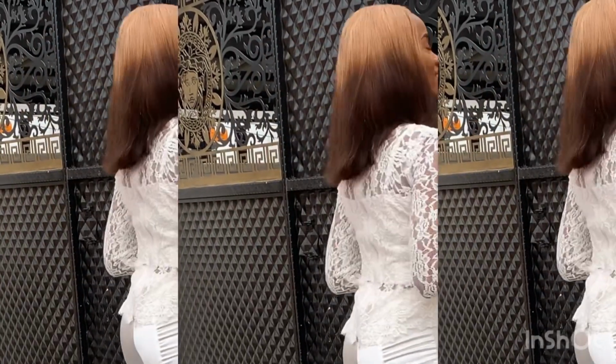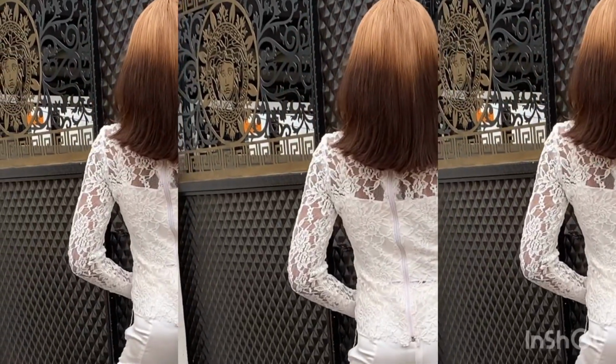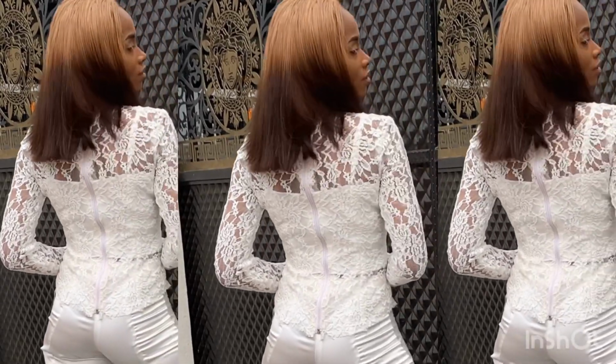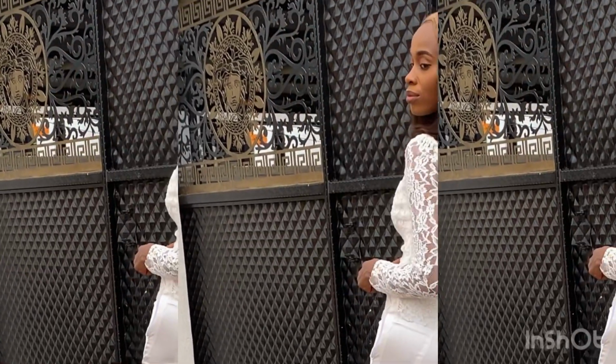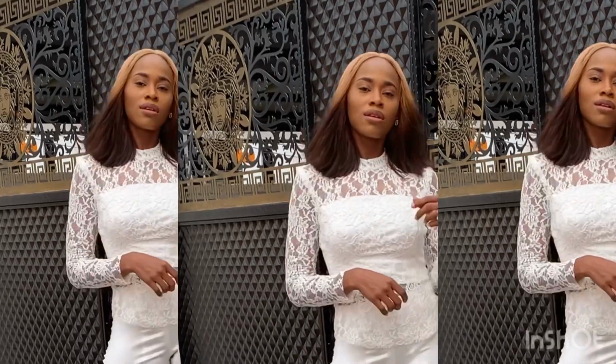In this tutorial, we'll be learning how to make this beautiful top. It's a princess dart top. The underbust is contoured. Make sure you watch till the end so you don't skip any step.